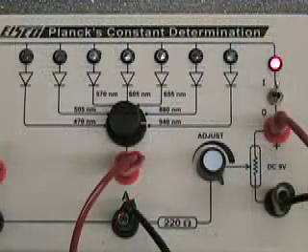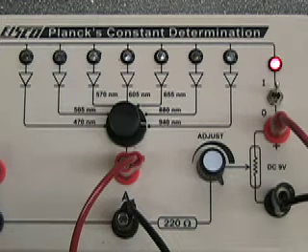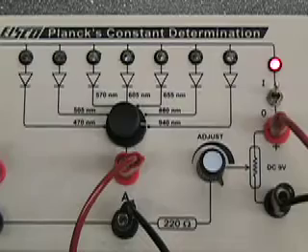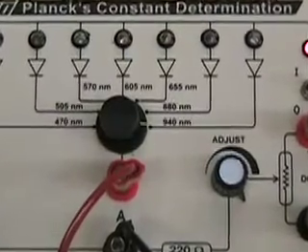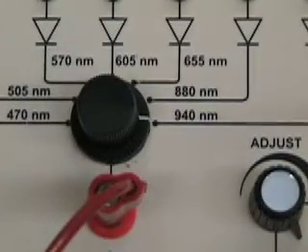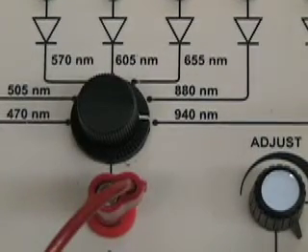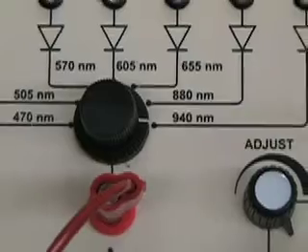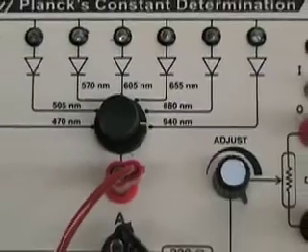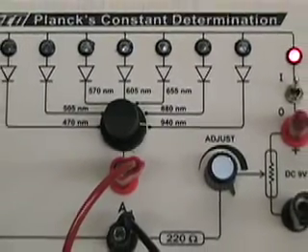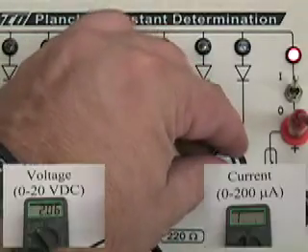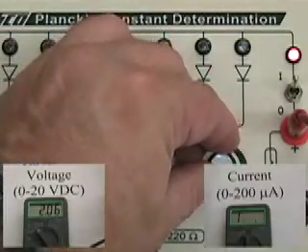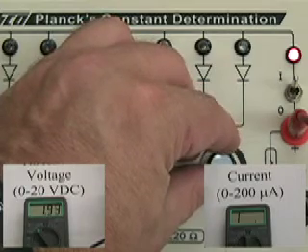Now here's the last trial with an LED in the infrared region. And again, according to the manufacturer, the photons emitted by this LED are 940 nanometers. And again, we adjust the voltage across this LED and watch the current and see when the current first goes to 0.